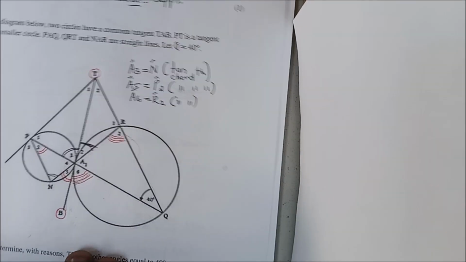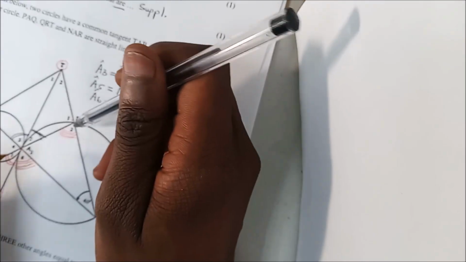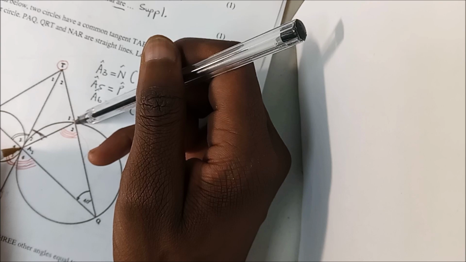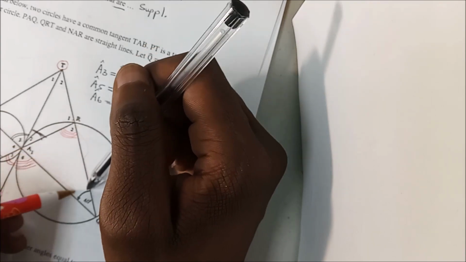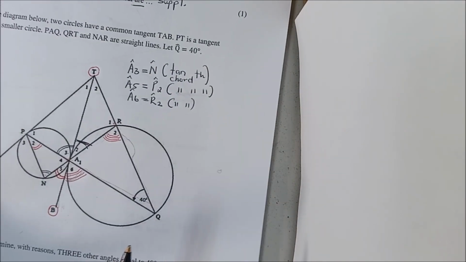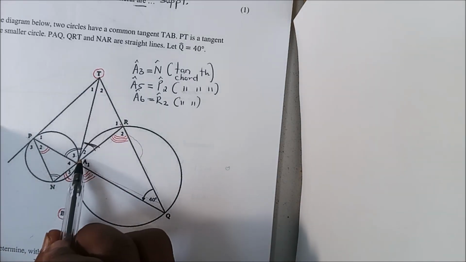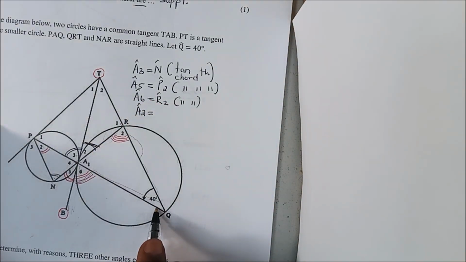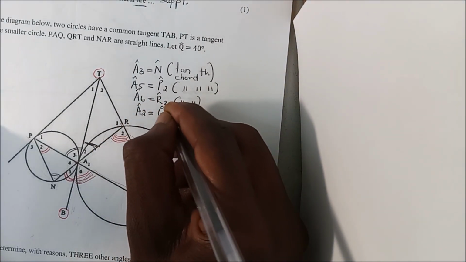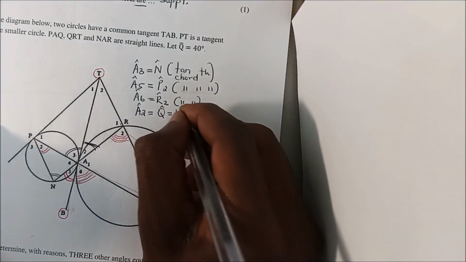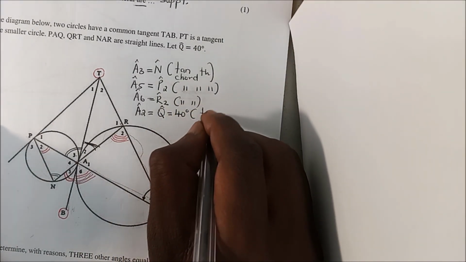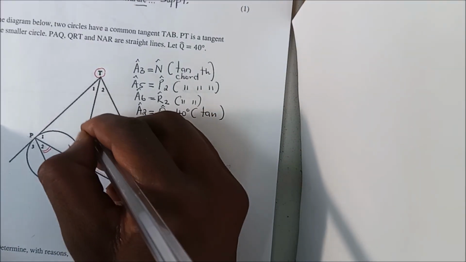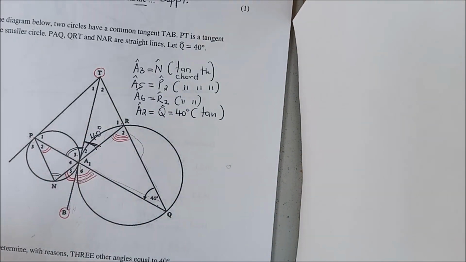I don't know if you can see that. Okay, maybe I can change it. So this is the pens, the point of contact and the chord. Where are the pens going? They are going to that Q there. So that means we know that A2, we can highlight it. A2 is equal to Q, but Q equal to what? 40 degrees. Then what's the reason? Tan-chord theorem. So now we know that A2 will be 40 degrees.